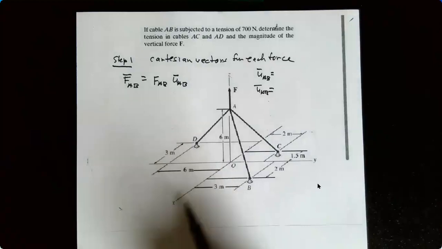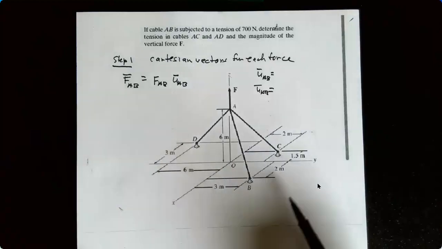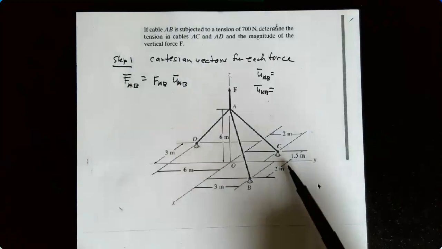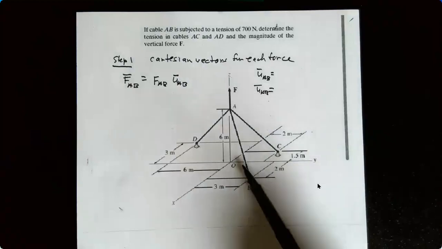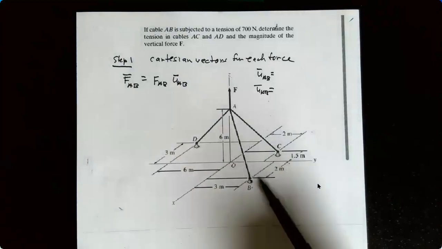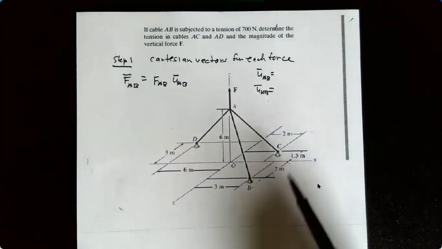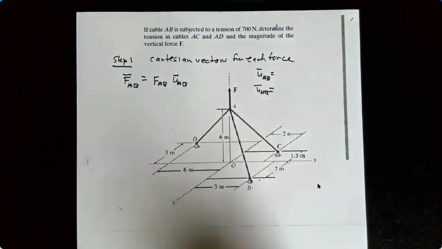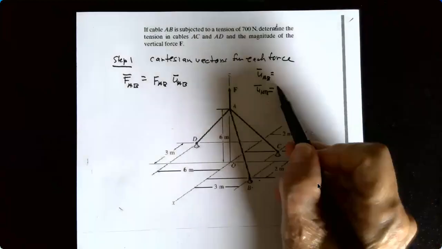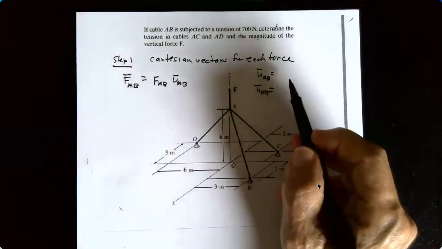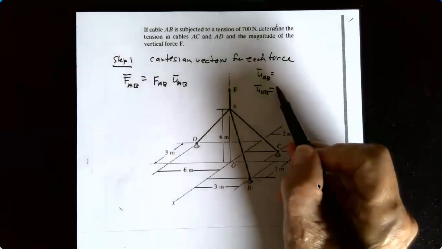It's parallel to the x-axis, and it looks like it's this 2 meters. Here's the origin. Here's the end of that vector, AB. 2, and it's going in the positive x direction, so this is plus 2I. Okay, so it's going to be positive. We don't need to put a positive sign on that.